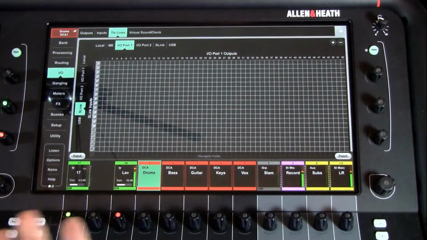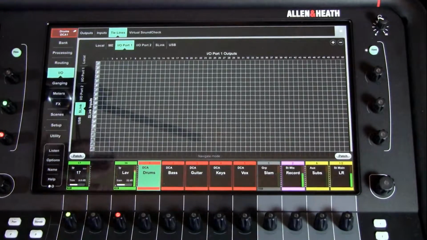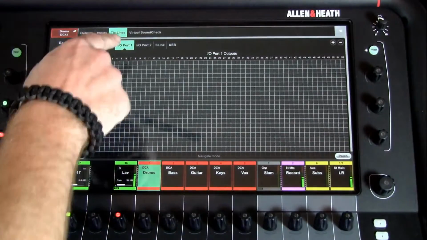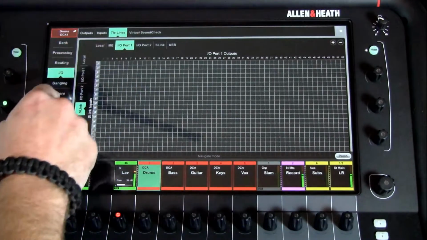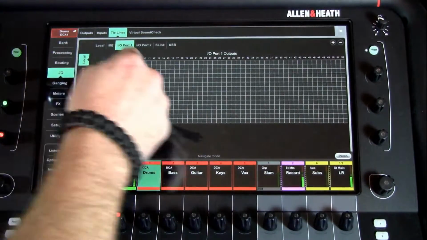Let's say I wanted to take a local socket here and split it off to send to monitor world that's coming off of my Dante card. So I've got the Dante card as my output, where it's going, and the local inputs are where I'm pulling that from. And then I would just route those channels accordingly.